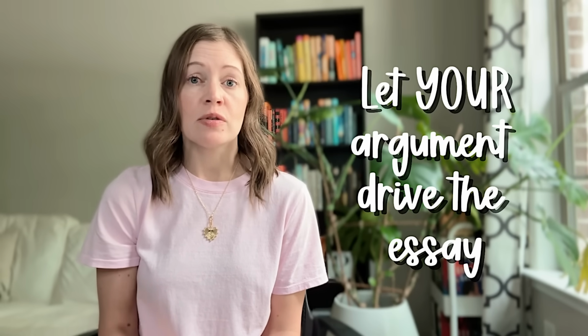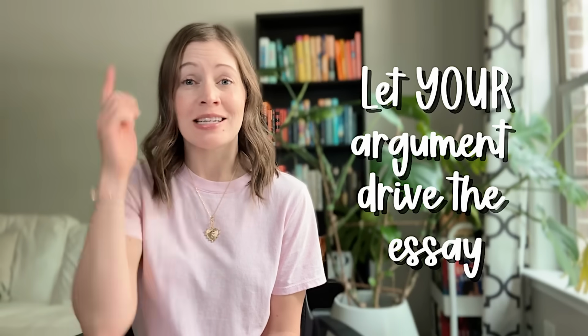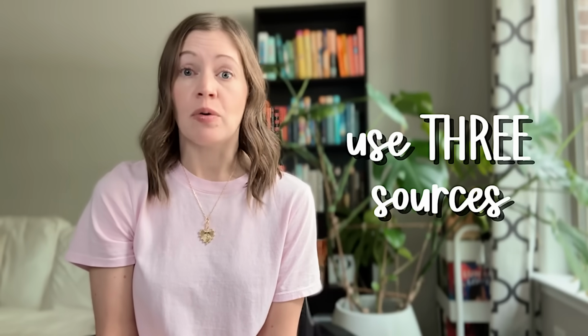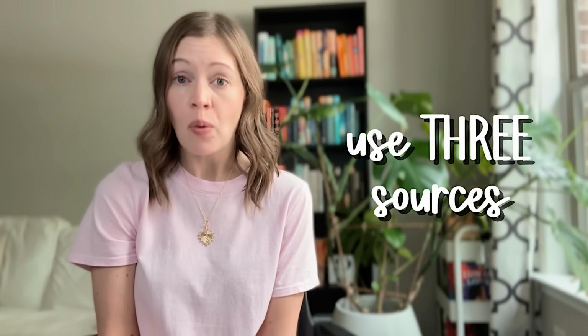First, keep in mind that this is an argument essay, so you need to let your argument drive the essay. Use the sources to support an original idea that you have. These are the strongest essays. Next, let's talk about evidence. Please make sure you use at least 3 sources. If you don't do this, you cannot score higher than 1 point on row B. This is so easy to do. Please do not miss this.